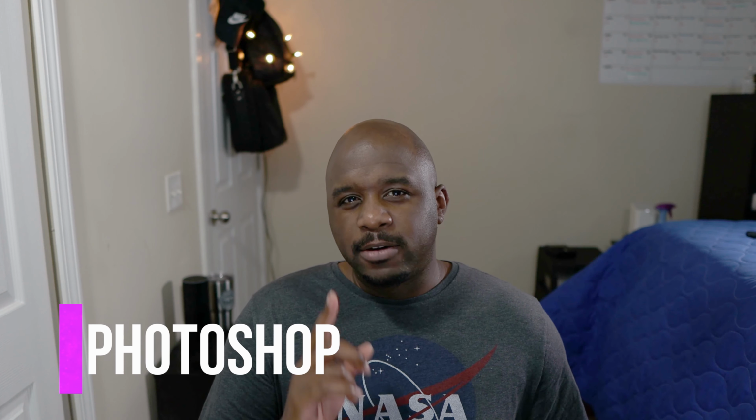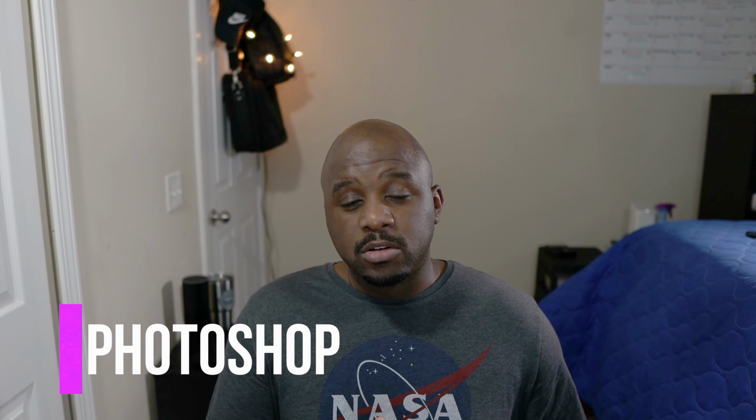So first off, let's talk about the difference between Photoshop and Clip Studio Paint. And we're going to start with Photoshop. Photoshop right now is the industry standard for artists. If you go to Disney or Pixar, whatever, they're going to be using Photoshop. Now Photoshop, in my opinion, is like the Batman utility belt.